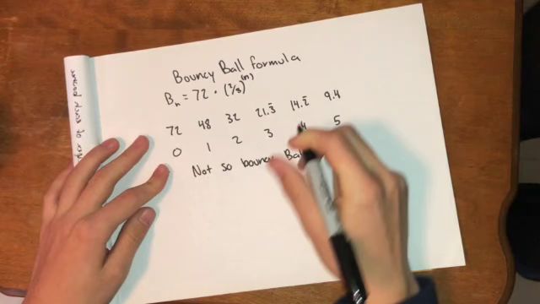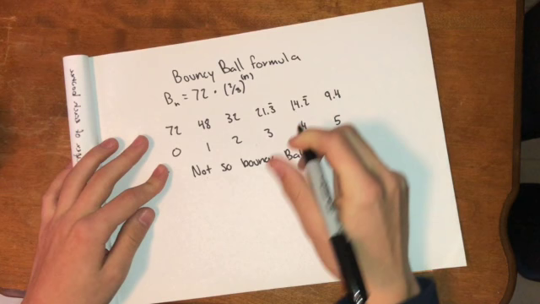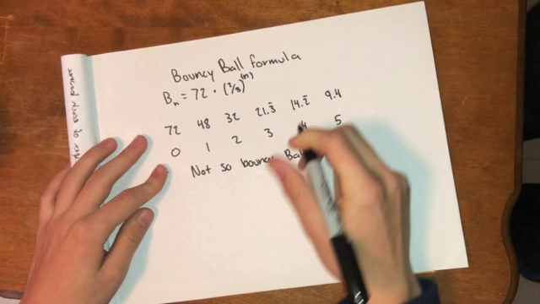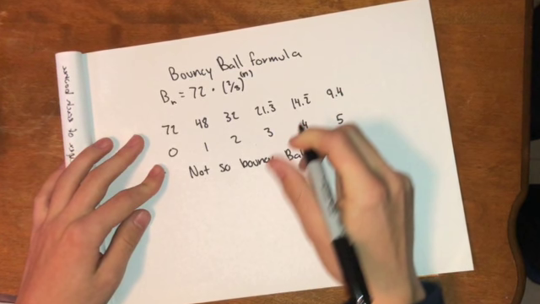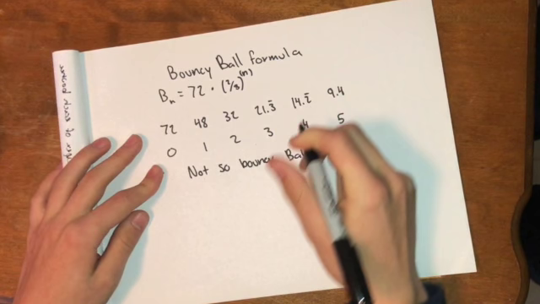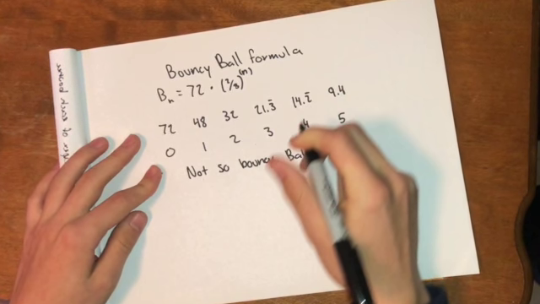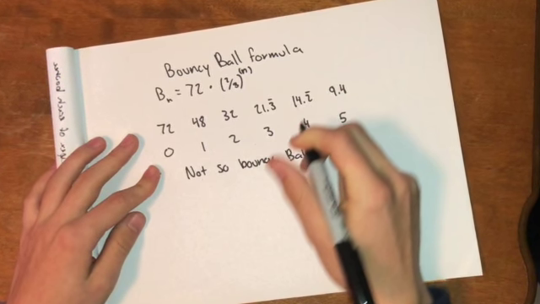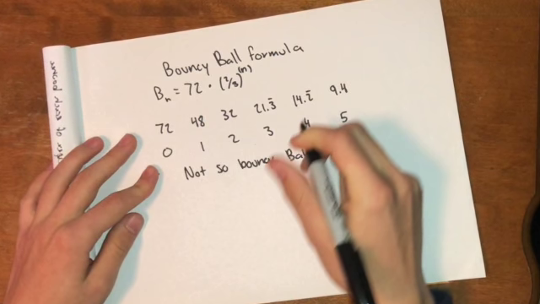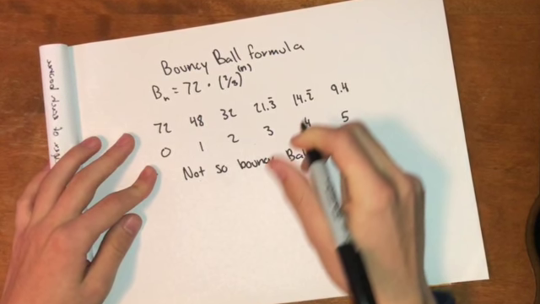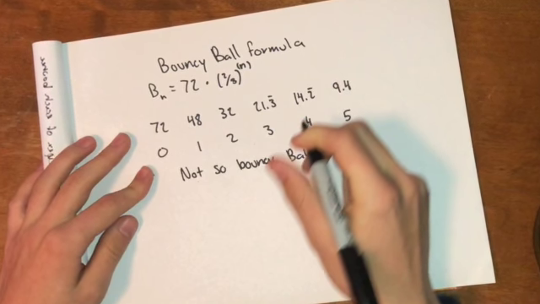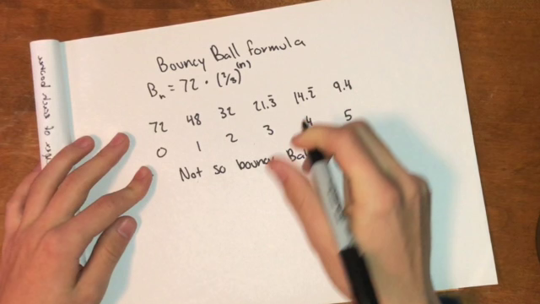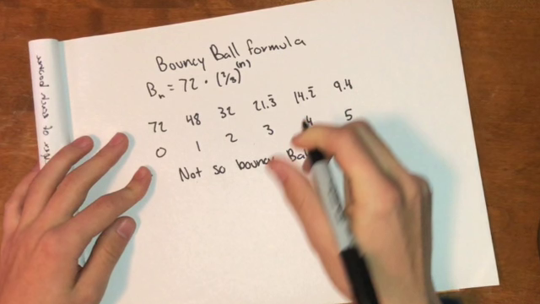Here is another formula which involves dropping the bouncy ball from a height of 72 inches, and the bounce factor is 2/3. So every time it bounces 2/3 of the previous height. Here is a data table in which, again, the 0th term is the drop height, 72, and each time it goes 2/3 the previous height. So 48, 32, 21.3 repeating, 14.2 repeating, and 9.4.